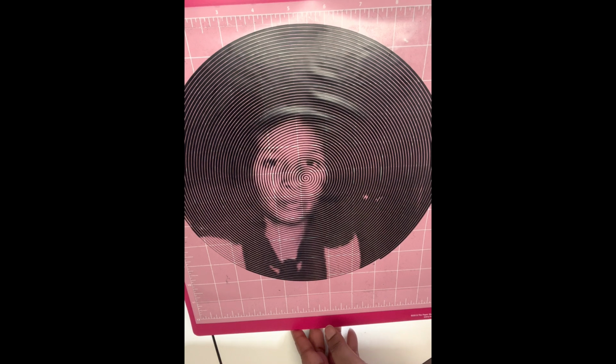Y'all see that? Let me see if I can get it in. There you go. Y'all see that? Look at that fro. That fro, baby. You couldn't tell my mama nothing about her fro either back in the day. So this is how the image came out.